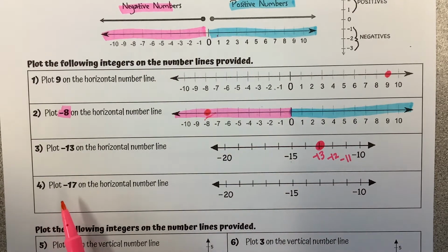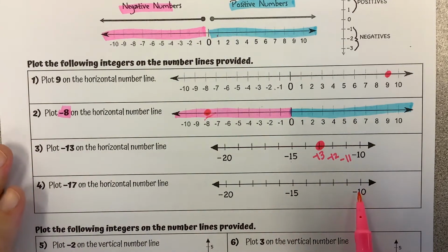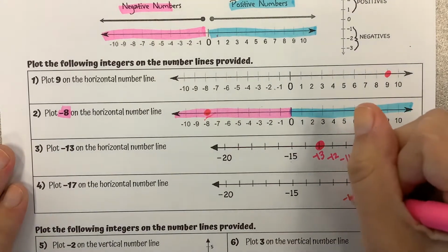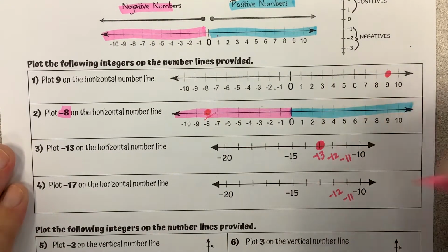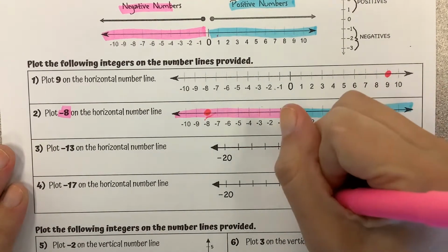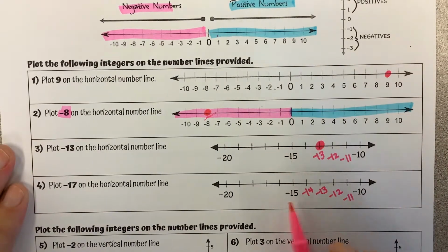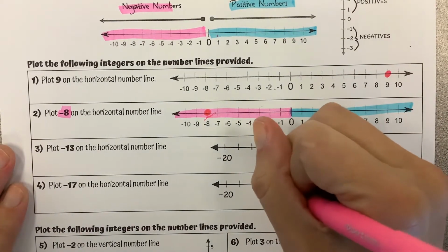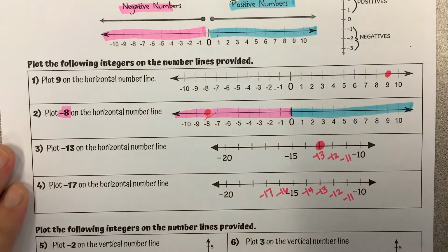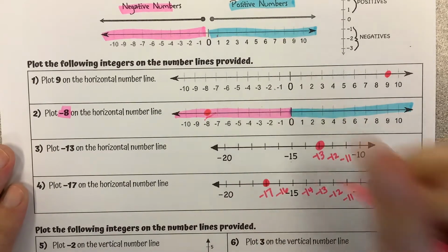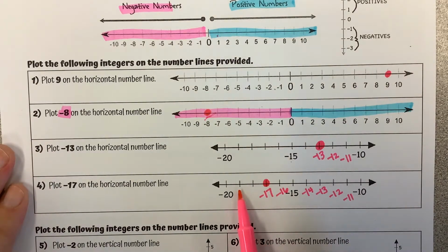Okay, same thing for -17. I'm going to count. I could start at -10 and still do -11, -12, -13, -14. That brings me to -15, -16, -17. And if I kept counting, it would work: -18, -19, -20.